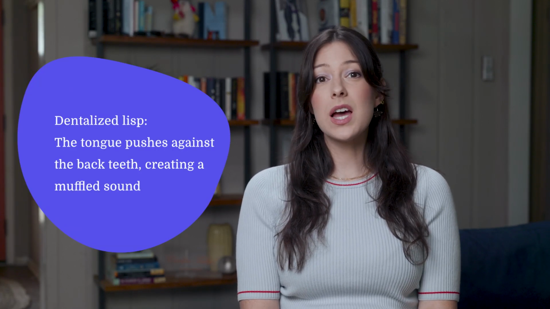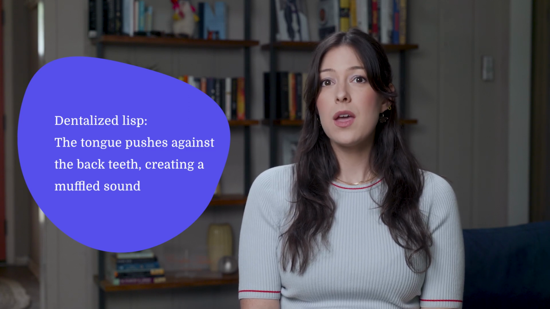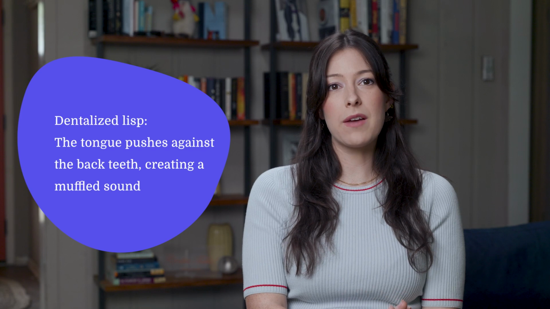The third type of lisp is the dentalized lisp. In this type of speech error, the tongue doesn't totally protrude between the teeth like an interdental lisp, but it does push against the back of the front teeth. This produces a more muffled S sound. It sounds a little like this.